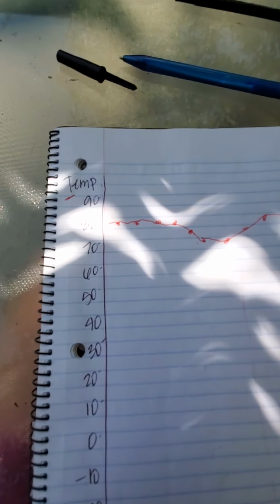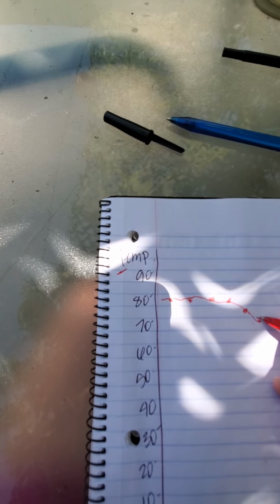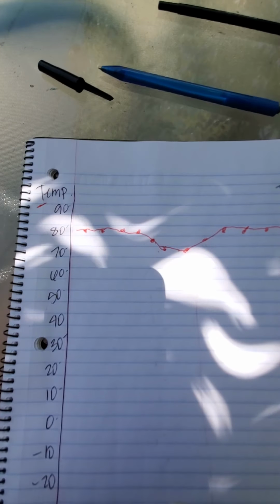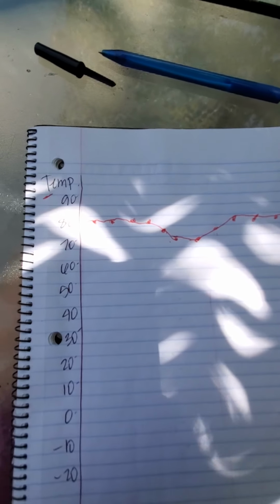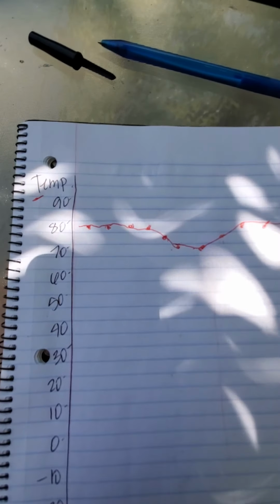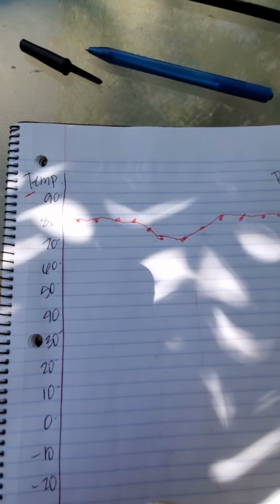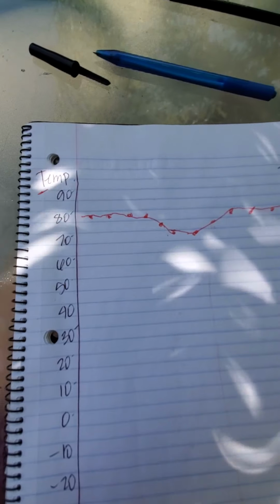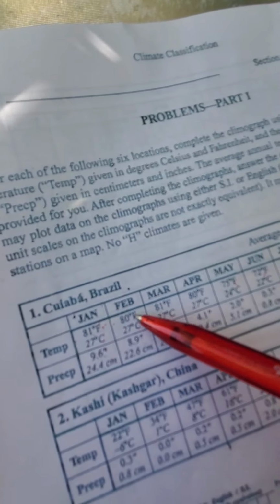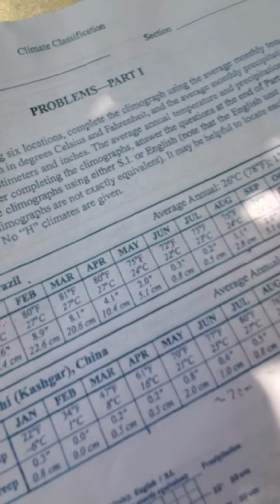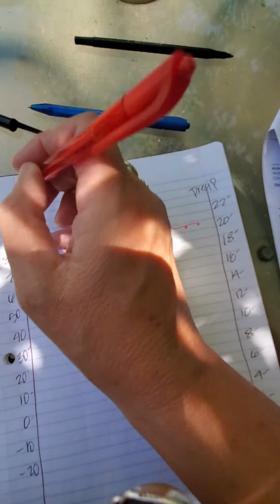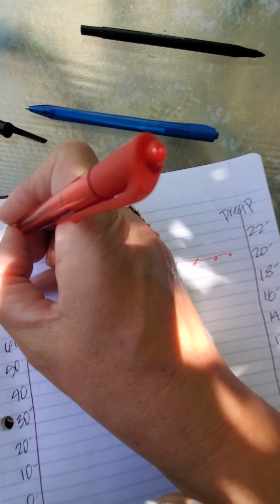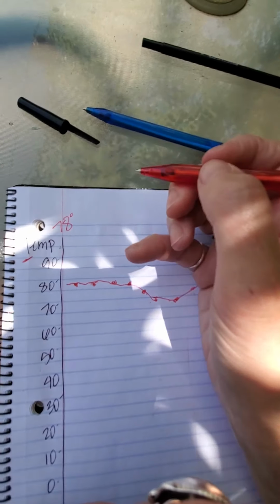Okay, now, I want to make sure I get the average. Well, I've already done the average. And remember, you add up all the temperatures for all the months, and then divide by 12. So I'm going to add 81, 80, 81, 80, 75, 72, every single month, and then divide by 12. So I already did that, and I know my average is 78 degrees.